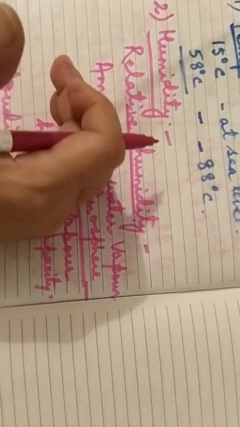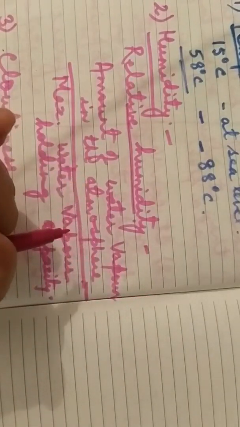Now, the third factor is the cloudiness. What is cloudiness? It also decides the weather of the atmosphere. Clouds are produced due to the cooling of air as it rises up, and when air temperature gets reduced, the excess water vapor in the air condenses into liquid droplets or ice crystals, and it forms clouds or fog.